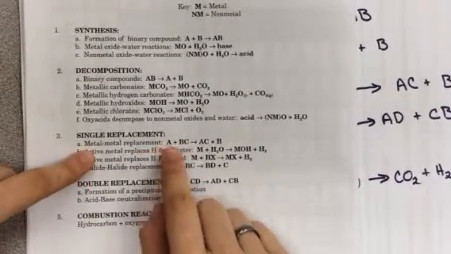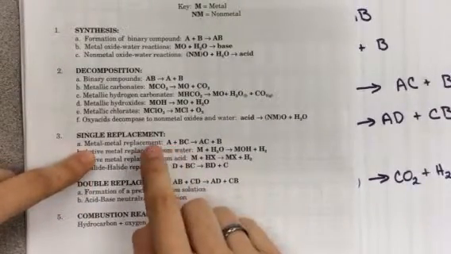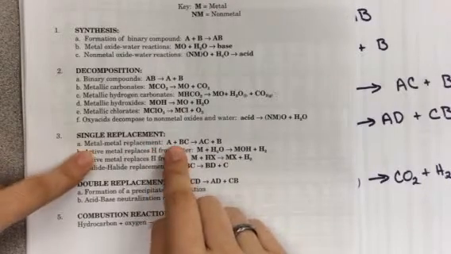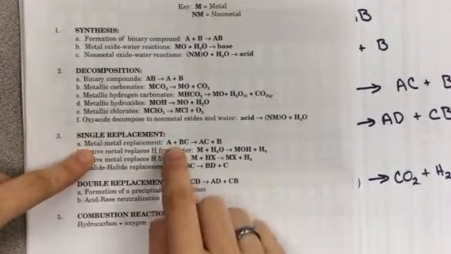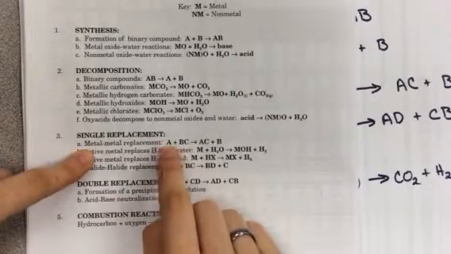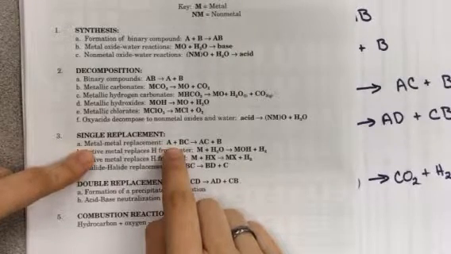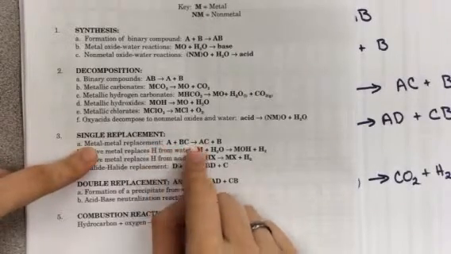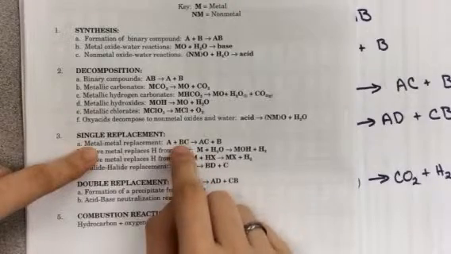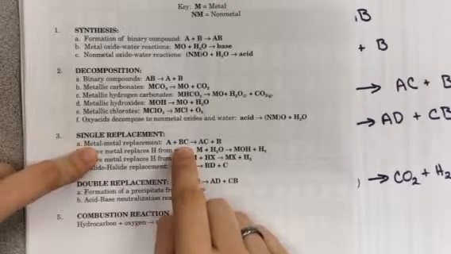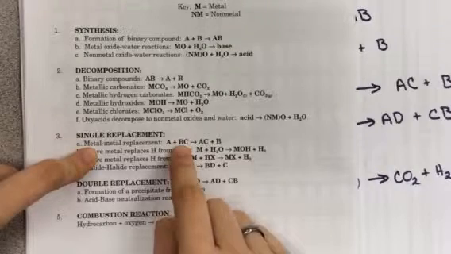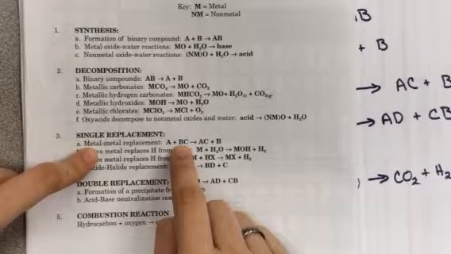So in class, what I'm going to show you is a way to determine whether a replacement actually even occurs. And this only applies to single replacement, but sometimes a compound is very stable. Let's say BC here is very stable, and A is not strong enough to take the place of B here.